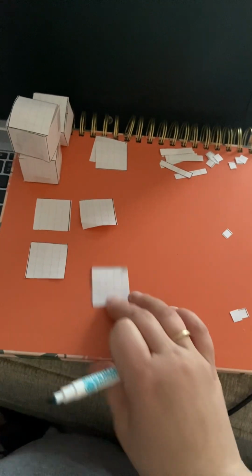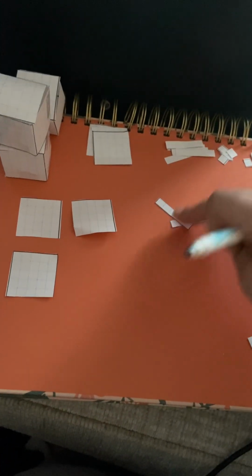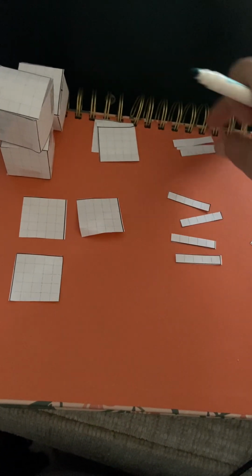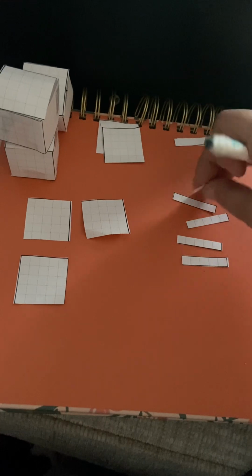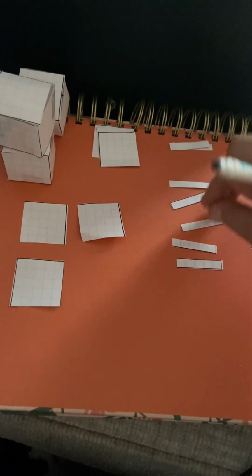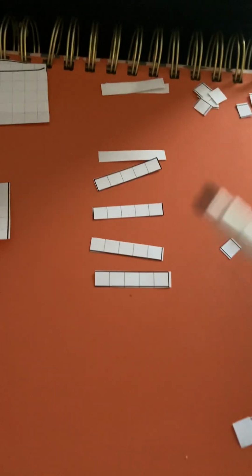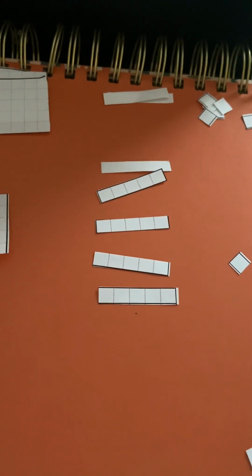We need some longs, so we're going to break up this flat. Our flat broken up looks like these longs.